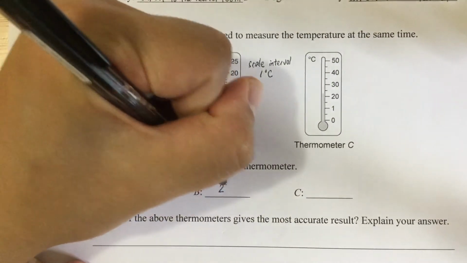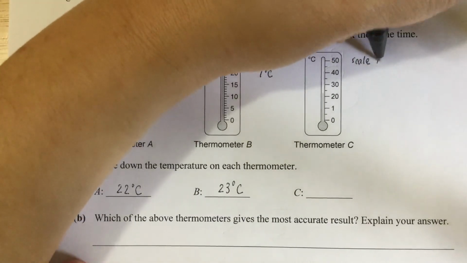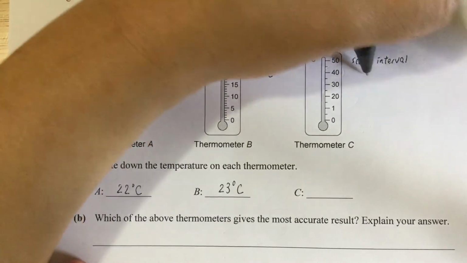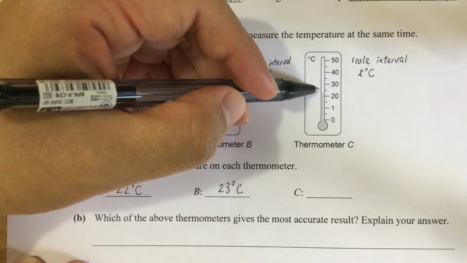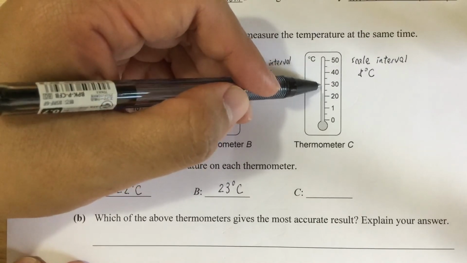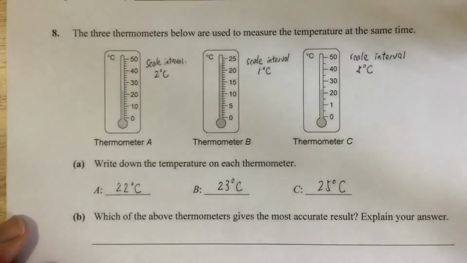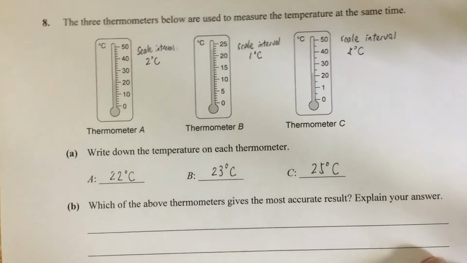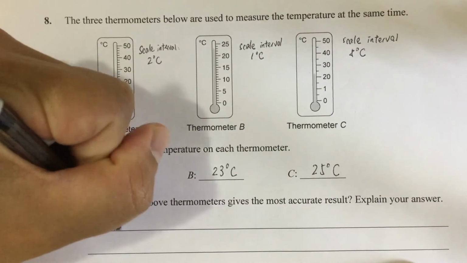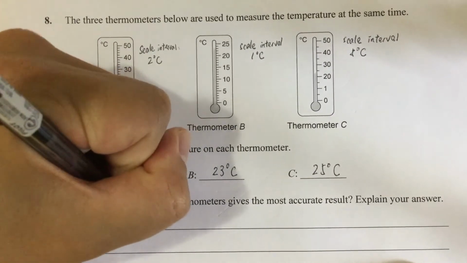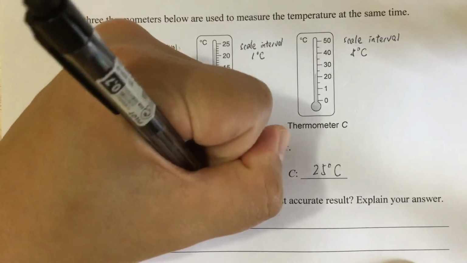You can see the answer immediately. And finally, the scale interval for this one is 5 degrees Celsius for each one. So I think this one is close to maybe 25 degrees Celsius. So I will write something like this. Which of the above thermometers gives the most accurate result? Obviously it is thermometer B. It gives the most accurate result.